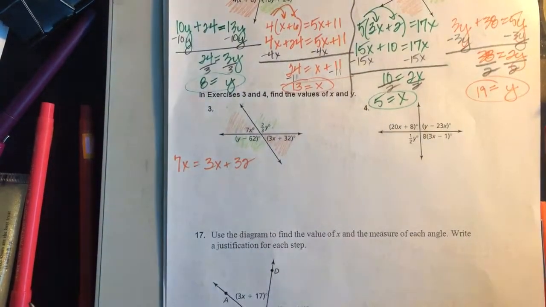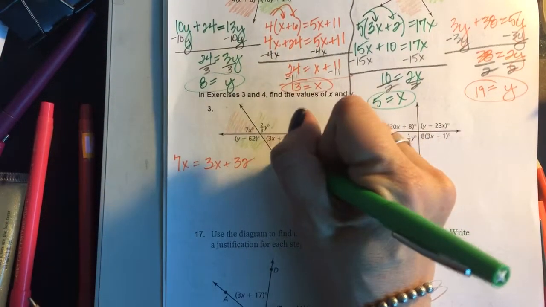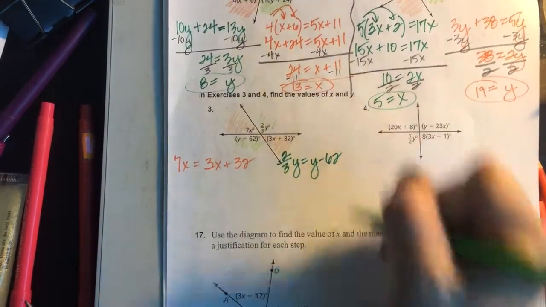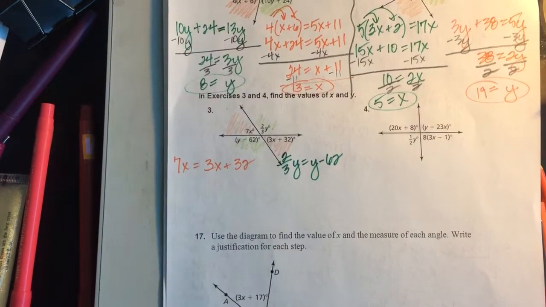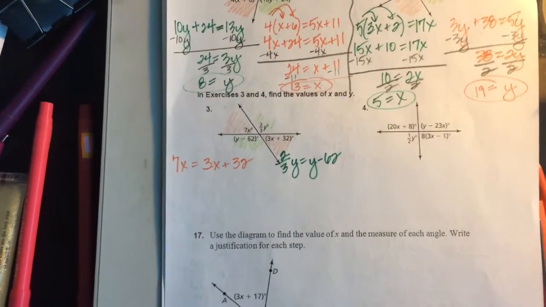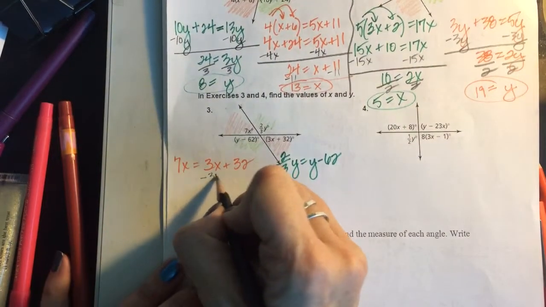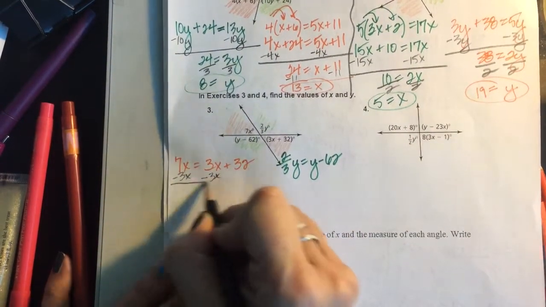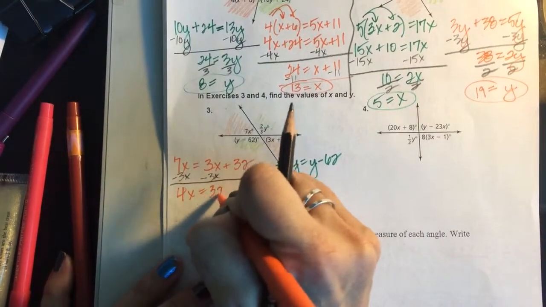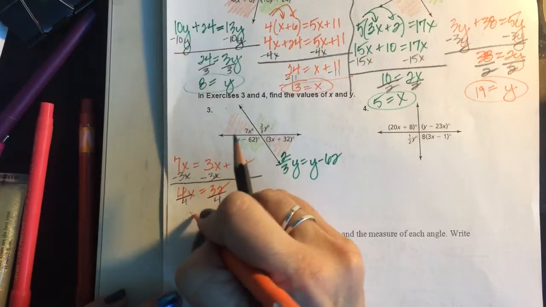There's nothing to distribute. And then if I look across at the other ones, here's the two that are both expressed as y. So really the big thing here was just going, okay, these are vertical angles, and then actually what happened in both, y minus 62, is the vertical angles had the same variable on them. So then when you set them equal to each other, you can just find out what each of those is. I'm going back over here to orange. I'm going to take 3x's away from both sides. 4x is 32. If I divide by 4, that's going to be x is 8 for this one.